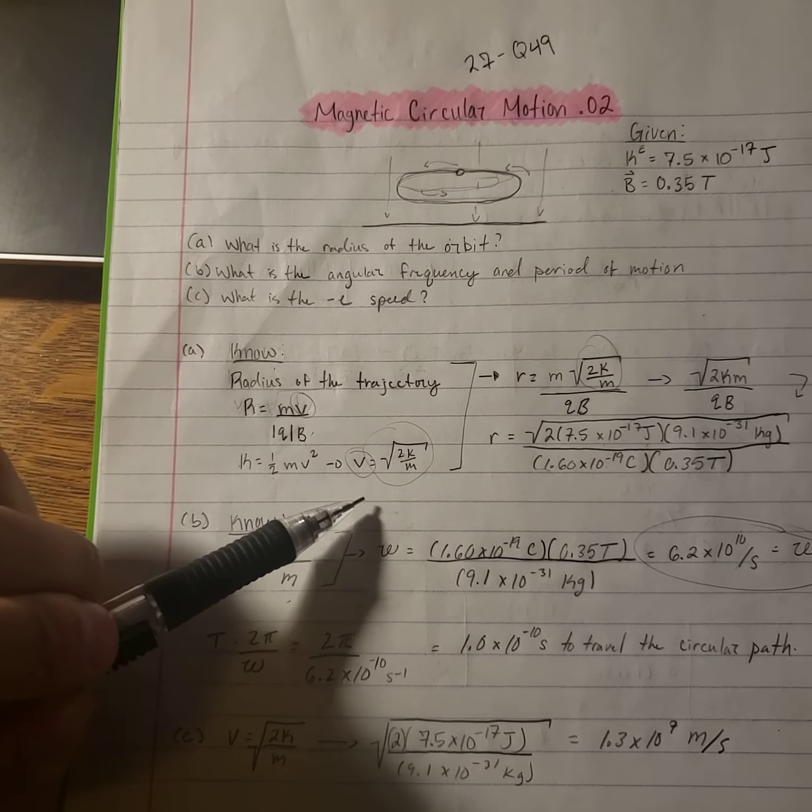So all we have to do is combine these two equations, and it gives us the radius is equal to the square root of 2 times kinetic energy times the mass, divided by charge times magnetic field. So we get the square root of 2 times 7.5 times 10 to the negative 17 joules times 9.1 times 10 to the negative 31 kilograms, divided by the charge times the magnetic field, and our radius is 2.1 times 10 to the negative 4 meters.